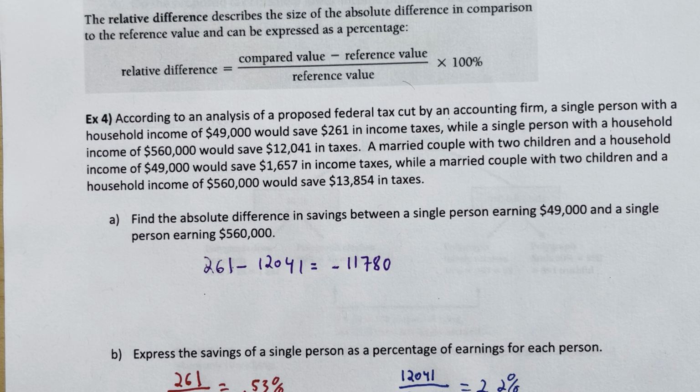All right, so first question. What is the absolute difference between a single person at $49,000 and a single person at $560,000? Well, to find the absolute difference, you just subtract. So 12,041 minus 261 means there's a difference of $11,780.